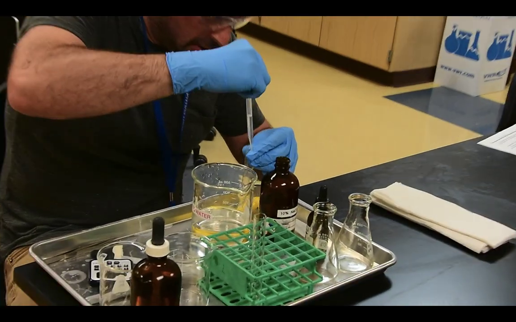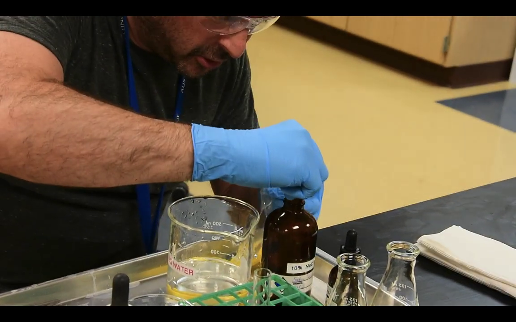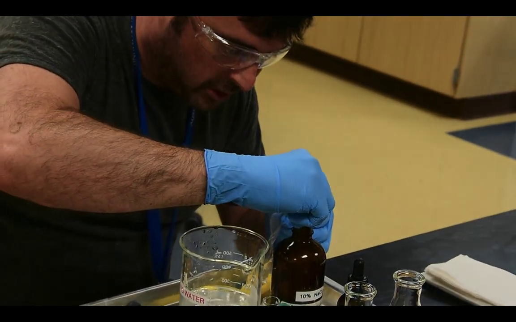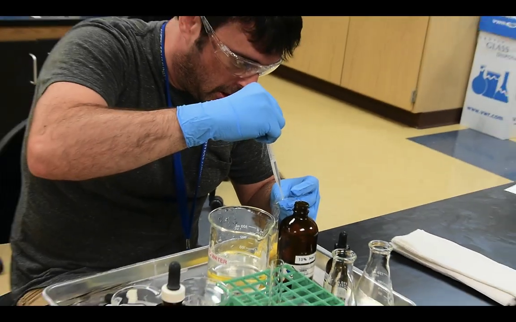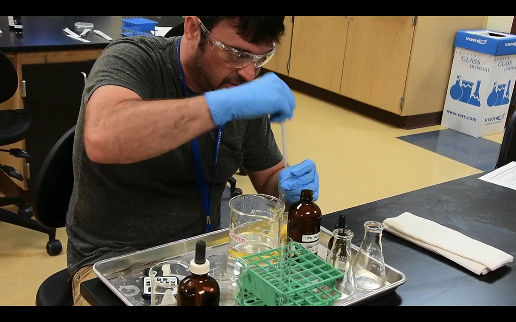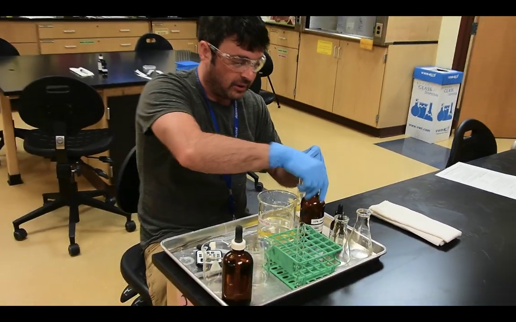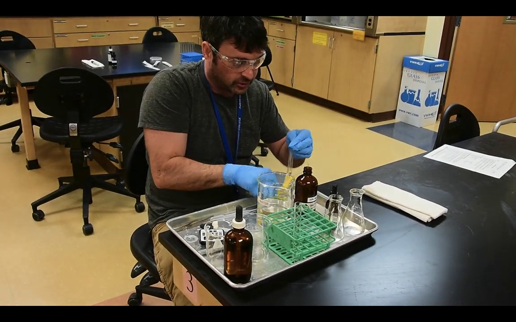That is not easy. And then, because I'm doing 2 milliliters with each one of these pipettes, we're going to go 5. So we put approximately 10 milliliters of a 10% sodium chloride solution into our artificial cell.